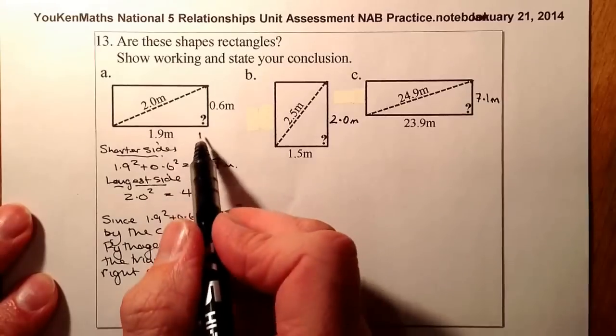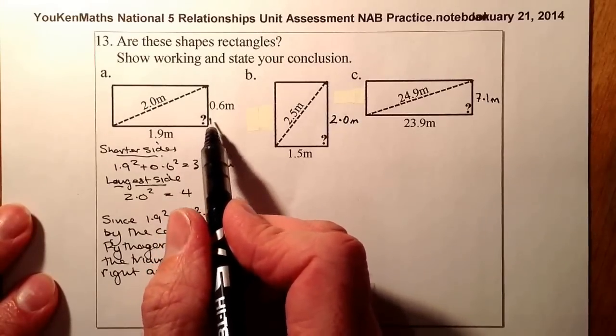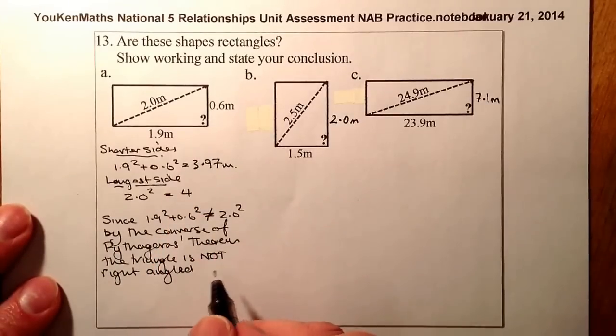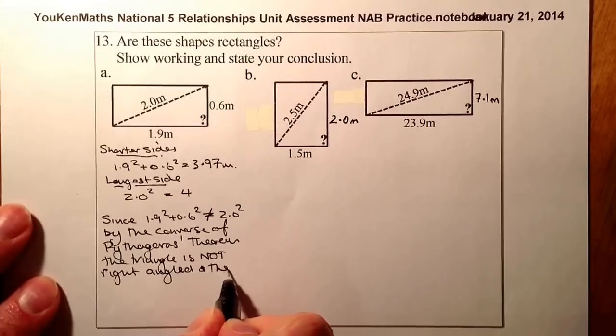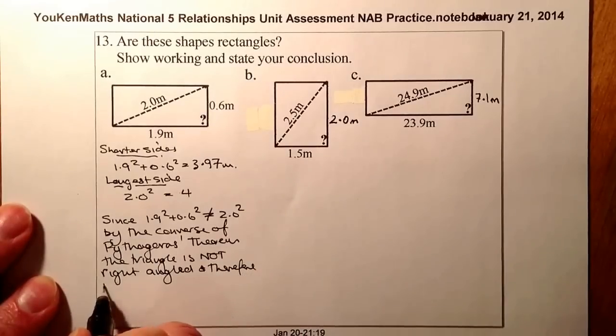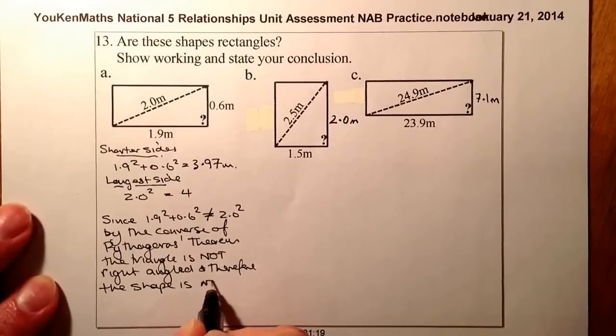So if it's not right angled, that corner that's there, I would then go on to say, and therefore the shape is not a rectangle.